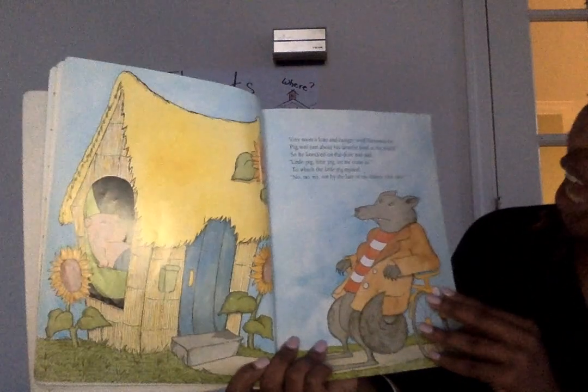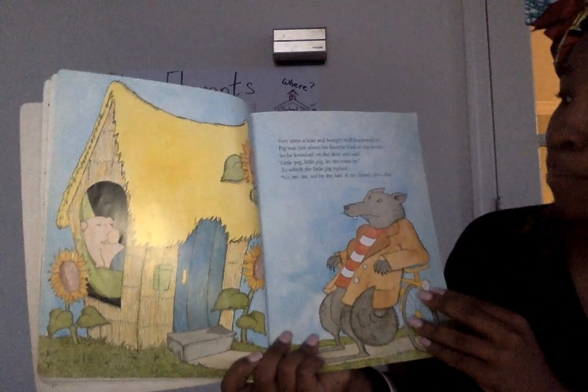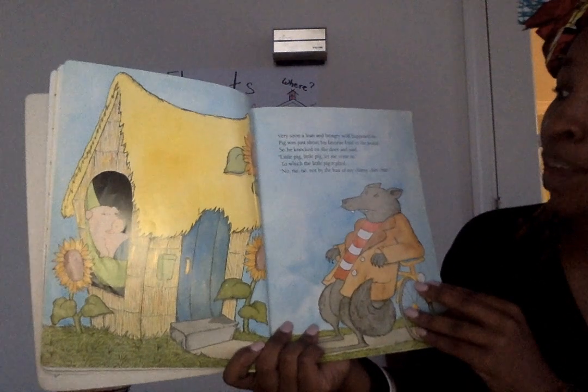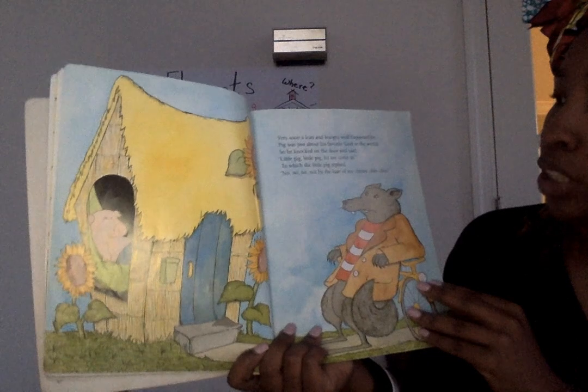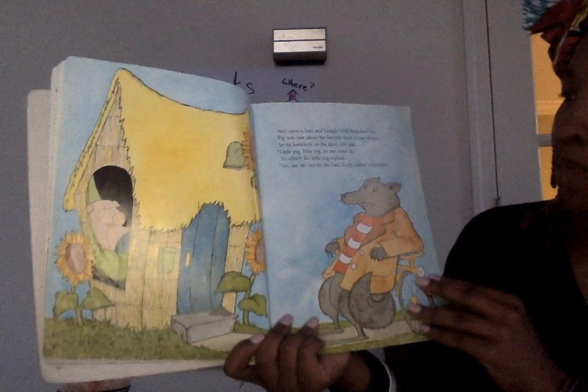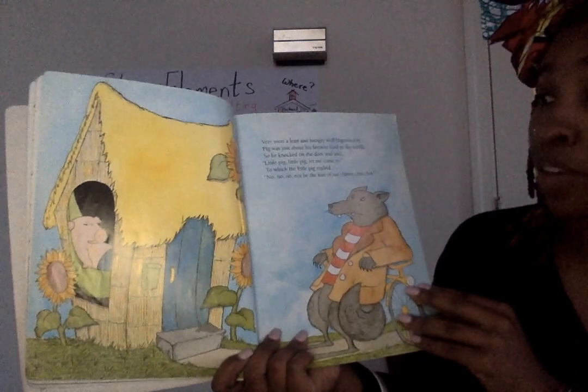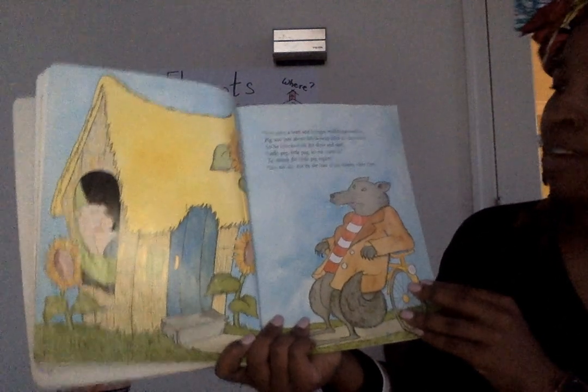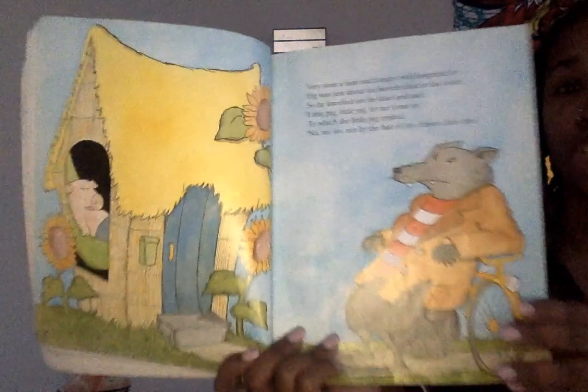Very soon, a lean and hungry wolf happened by. Pig was just about his favorite food in the world. So he knocked on the door and said, "Little pig, let me in." To which the little pig replied, "No, no, no, not by the hair of my chinny chin chin."